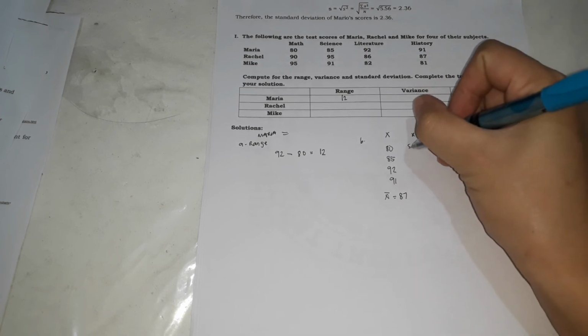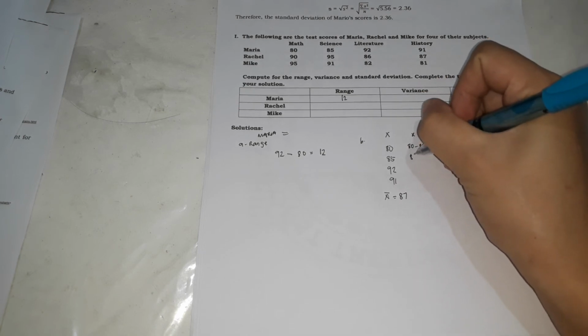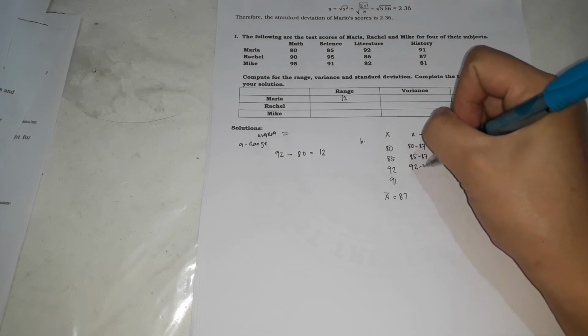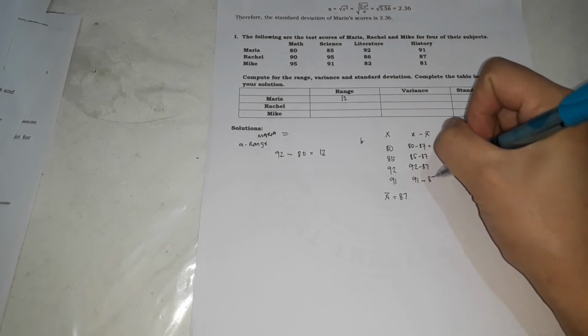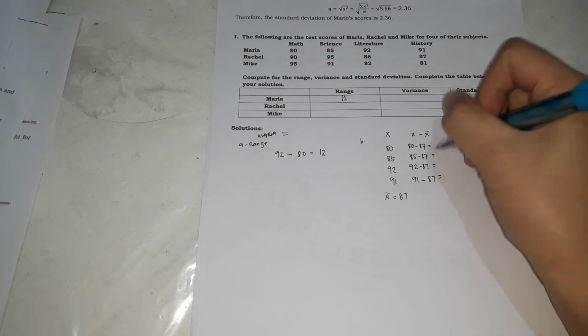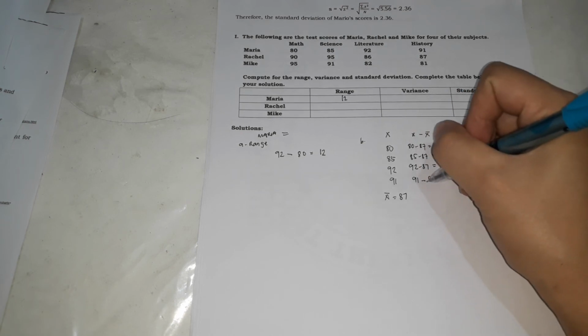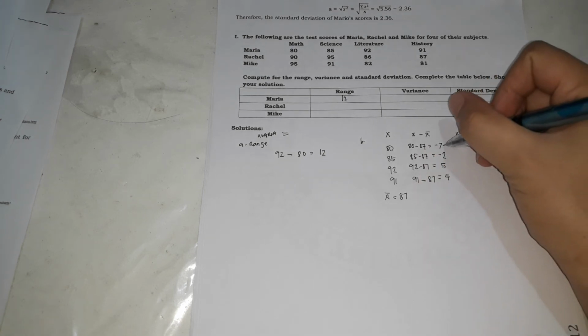So, next, subtract nyo lang ito by 87. So, 80 minus 87 is negative 7. 85 minus 87 is negative 2. 92 minus 87 is 5. 91 minus 87 is 4. Ito, x squared, squared na lang natin to. So, negative 7 times negative 7 is 49. Negative 2 times negative 2 is 4. 5 squared is equal to 25. 4 squared is equal to 16.